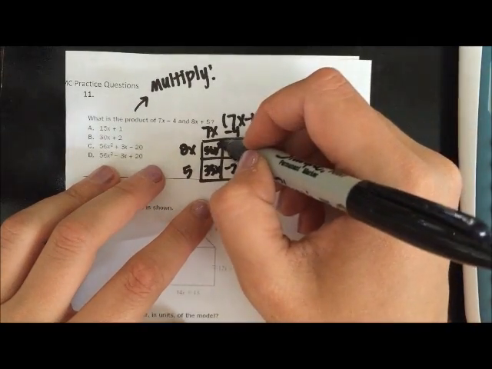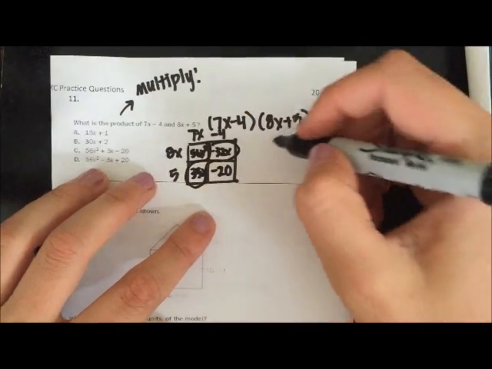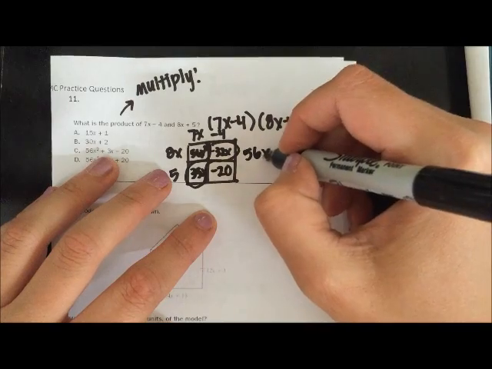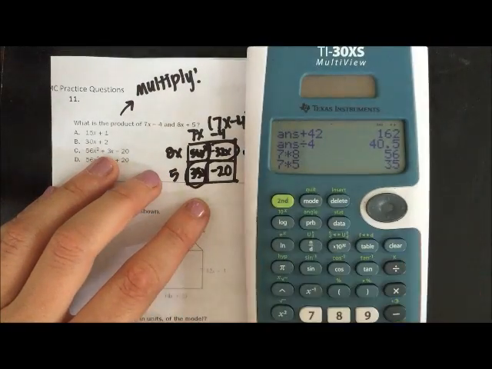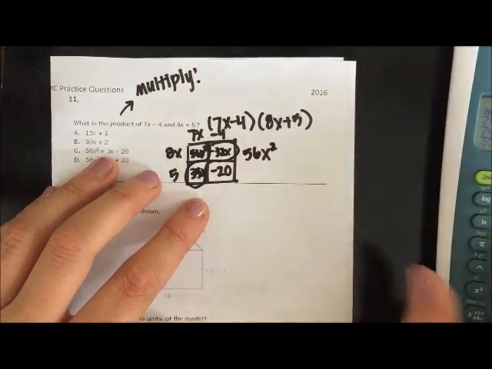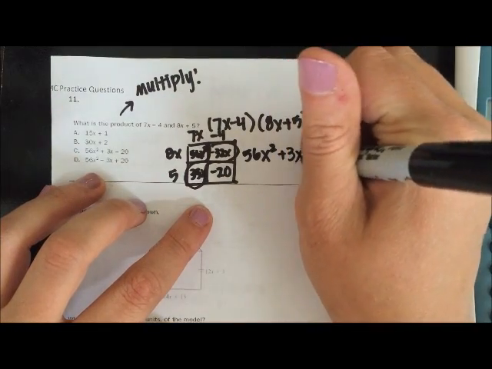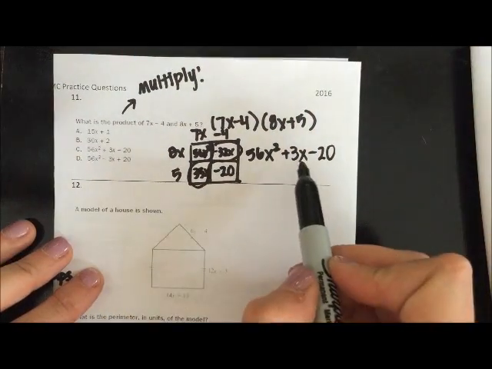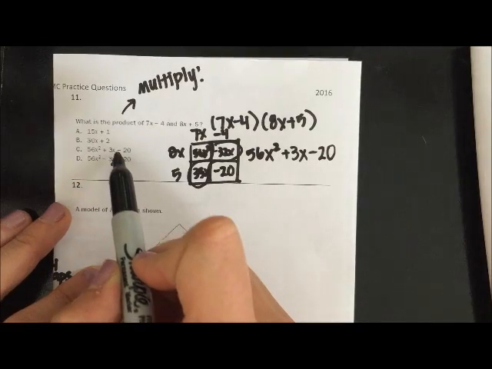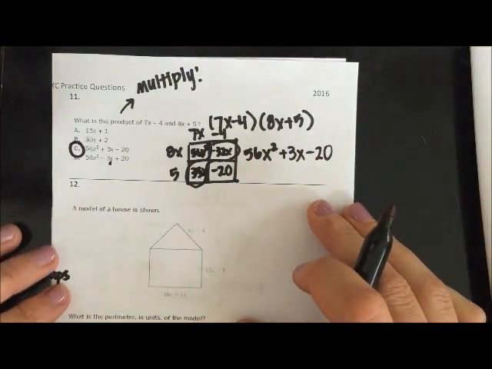Okay. I also see that I have like terms. All right, so 56x squared, nothing's combined with that. 35 minus that 32x would give me a positive 3x, and then my minus 20. Let's compare our answers to these answers. Make sure you're checking your signs, and it looks like C would be the correct option.